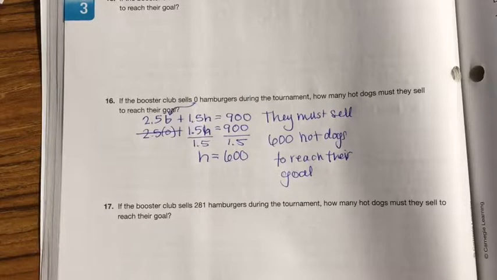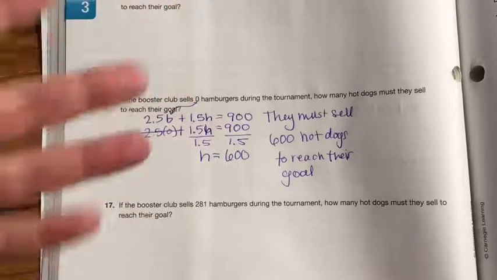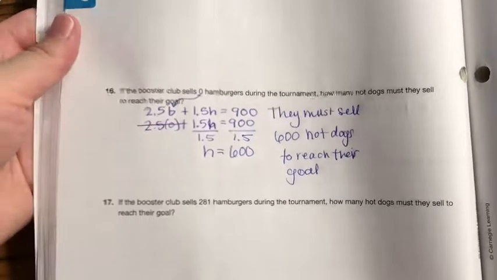Okay. So I've done 2 of these. If you're at honors, you're going to finish this. If you're in regular, you're going to do 2 more.